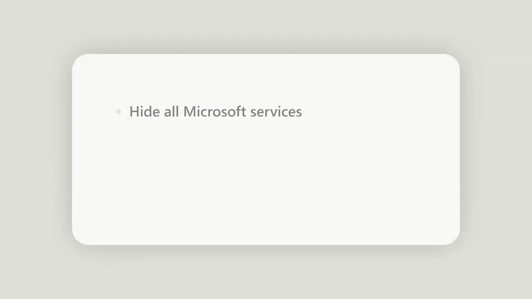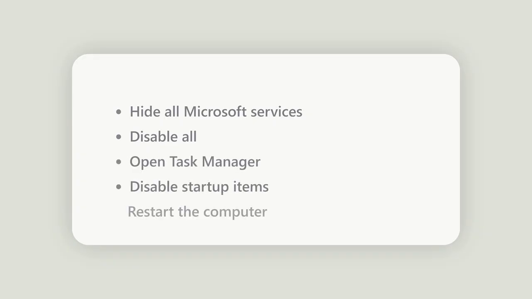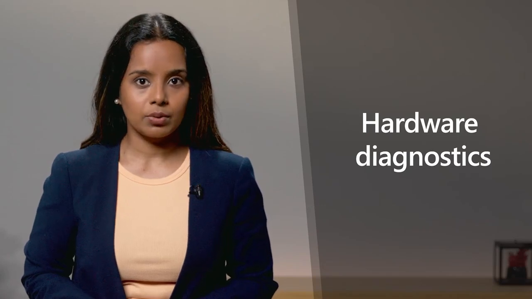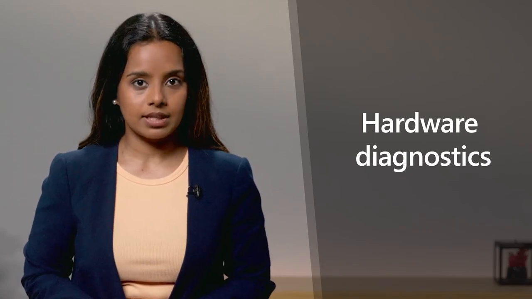Under the Services tab, she ticks the box to hide all Microsoft services and then selects Disable All. Next, she goes to the Startup tab and selects Open Task Manager. She disables all startup items and restarts the computer. If the computer's performance improves, she can then proceed to re-enable services and startup items one by one to identify the culprit. Unfortunately, the computer's performance doesn't improve after she disabled all startup items and restarted the computer. In other words, Malika's software diagnostics did not resolve the issue, which indicates that it might be hardware-related.